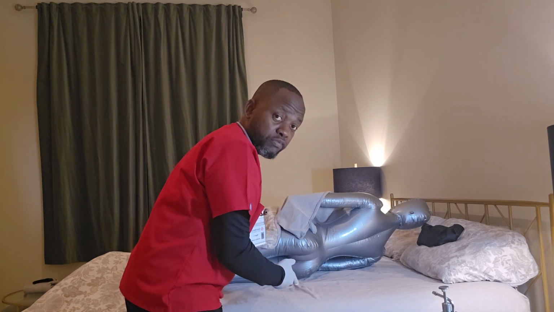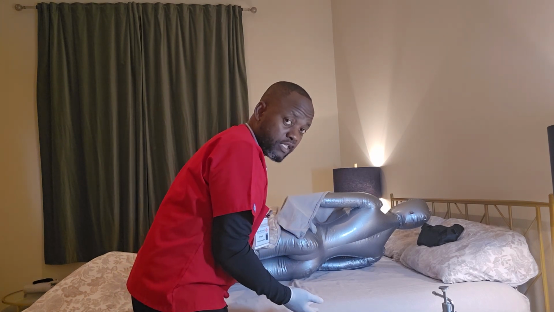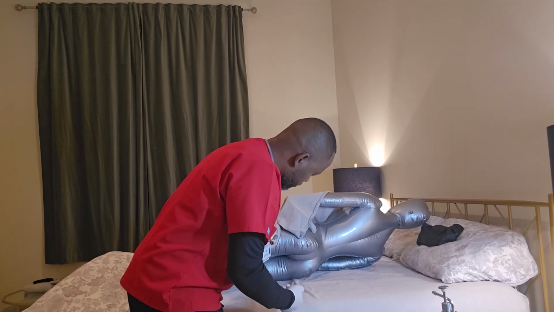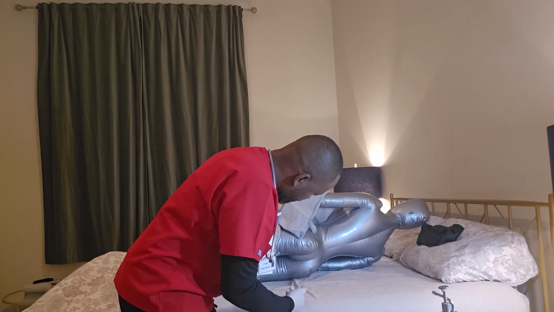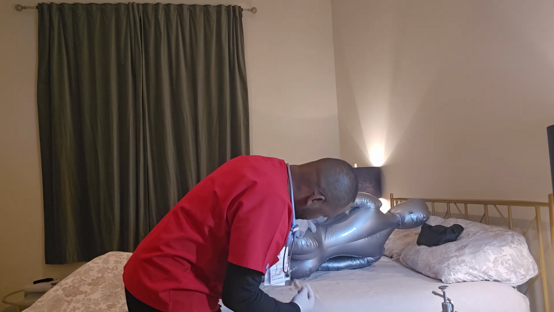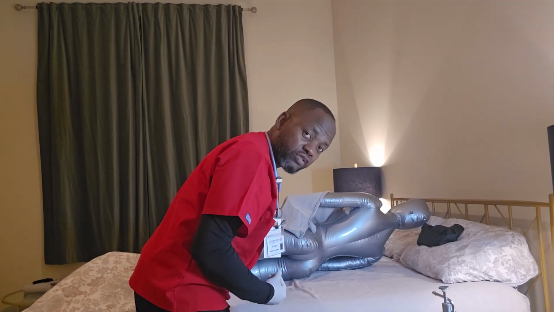There's presence of discharge because the patient just gave birth. So I assess for any redness. That's good. Any edema? There's no presence of edema. For discharge, a little bit of discharge is good because the patient just had a baby.